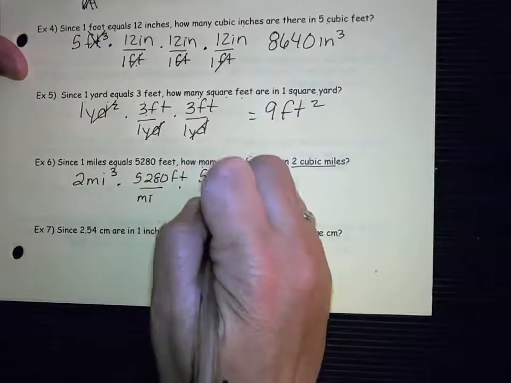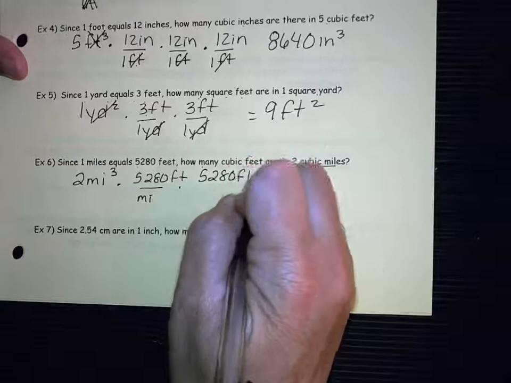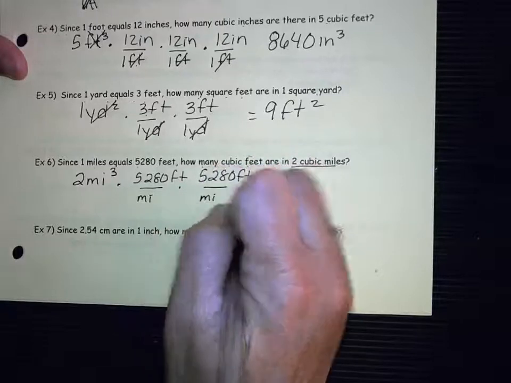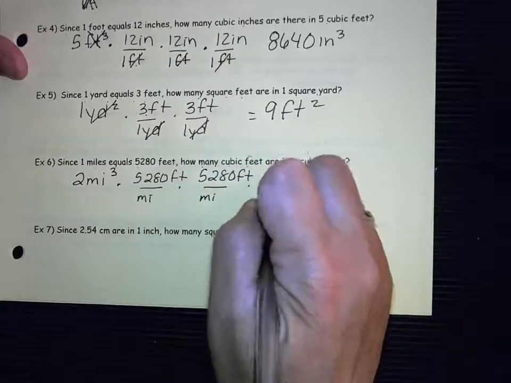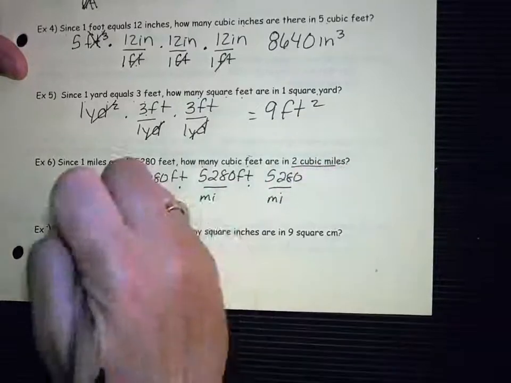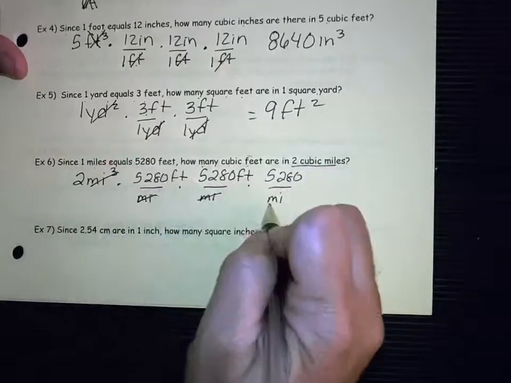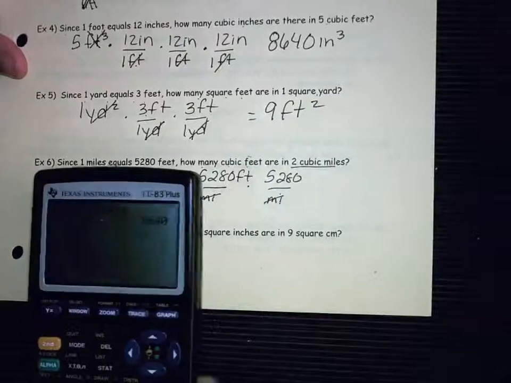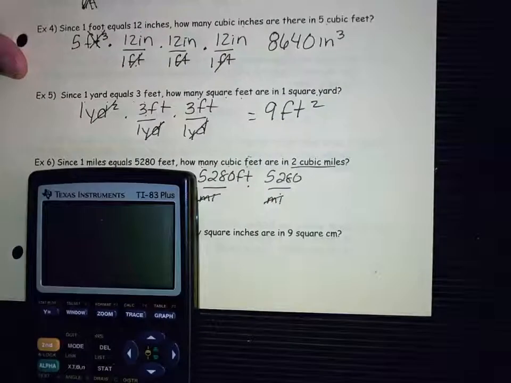We need 3 of those because we are talking cubic, to the 3rd power. This is going to be a big number. Miles cancels. And we have 2 times 5,280 times 5,280 times 5,280.